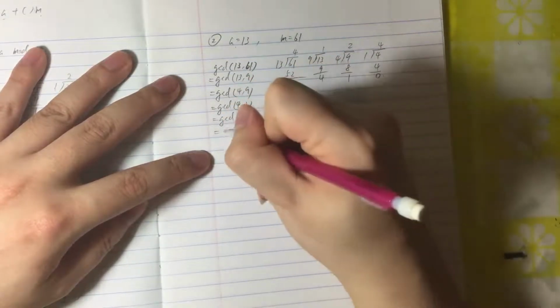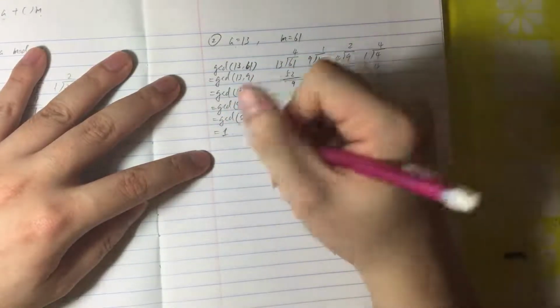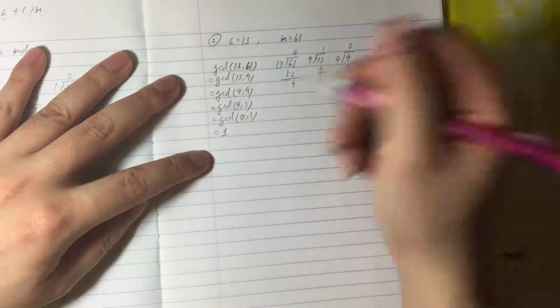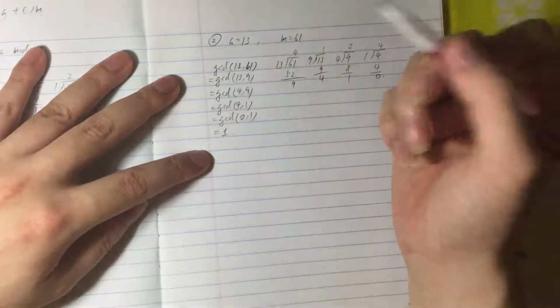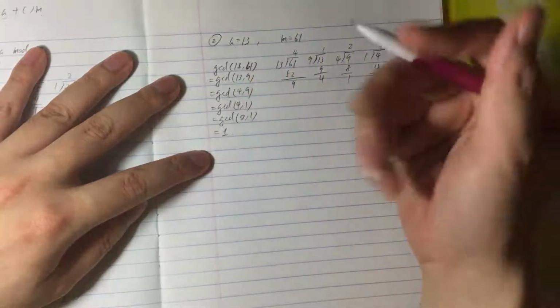GCD of 0 and 1 is 1. Since the GCD of A and M is 1, then we know that the inverse of A exists. Inverse of A mod M exists.